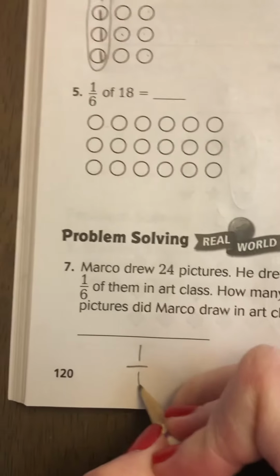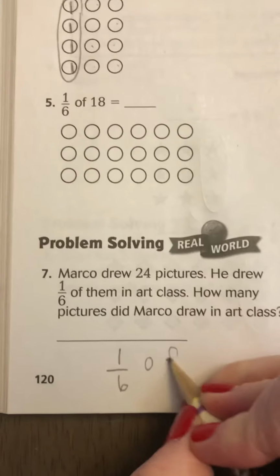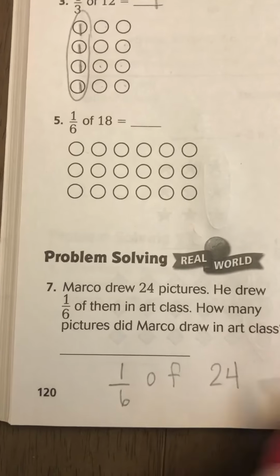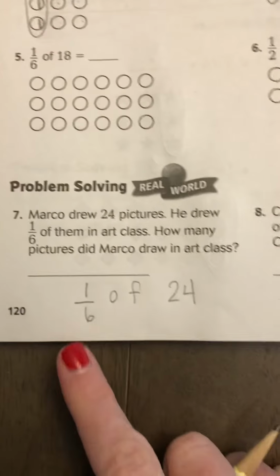Let's take a look now at the word problem. It's a little more tricky because there aren't any pictures. Marco drew 24 pictures. He drew 1/6 of them in art class. How many pictures did Marco draw in art class? Well, I don't know about you, but I don't want to draw 24 pictures. So I'm going to set up my problem thinking about our multiplication strategy.